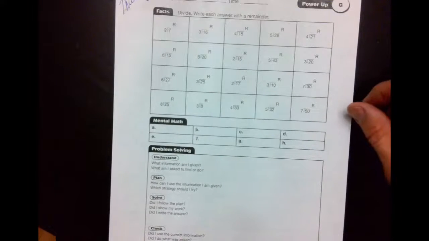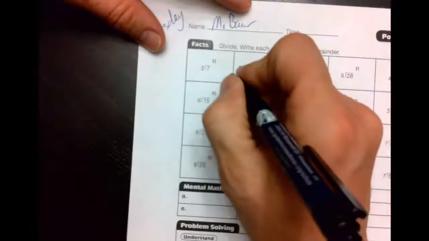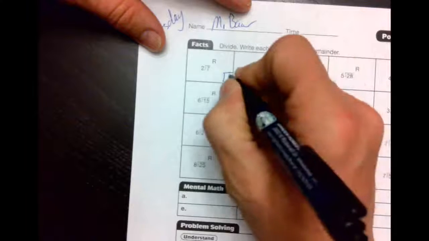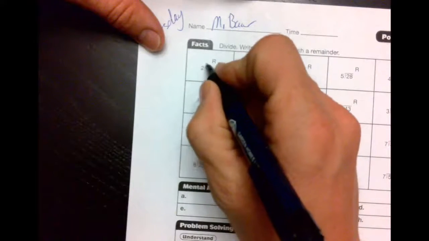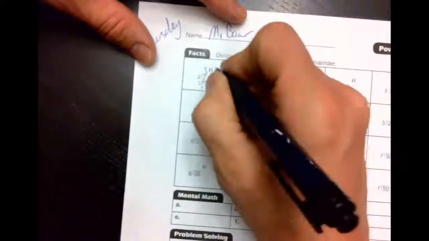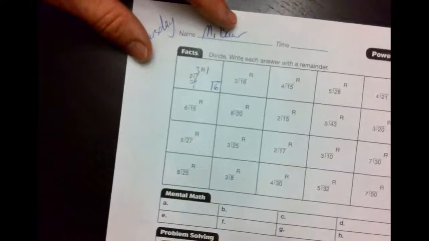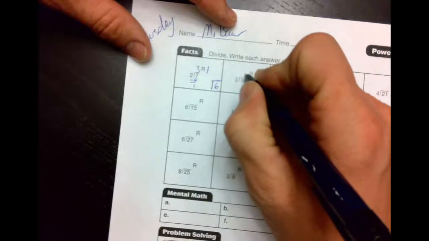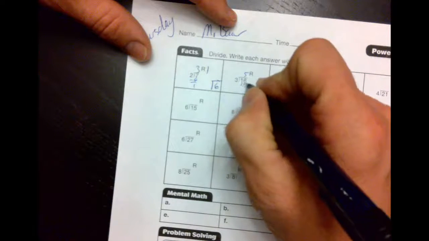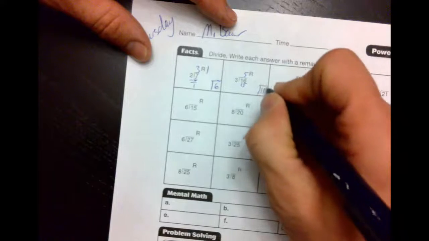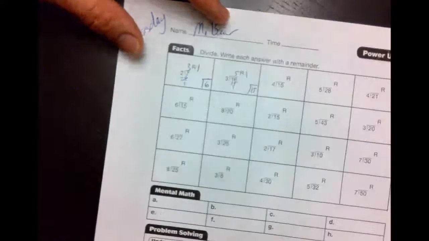Before that, we got Power Up G. It's the remainder one, where we're thinking what number close should we divide by. I'm going to zoom in here. What number close to 7 goes into 2? 6. How many times? 3. 3 times 2 is 6. Subtract, remainder 1. 16 divided by 3 equals 5. Think 15. Subtract, remainder 1.